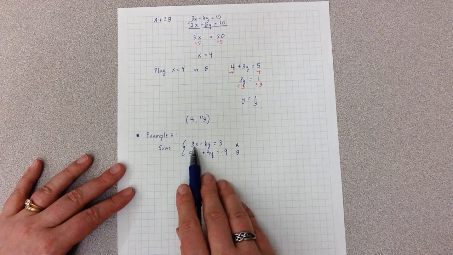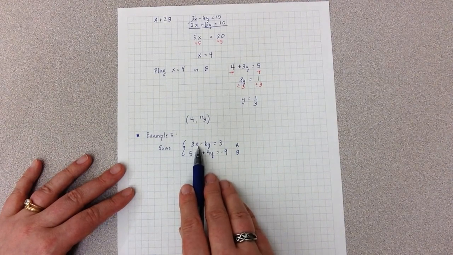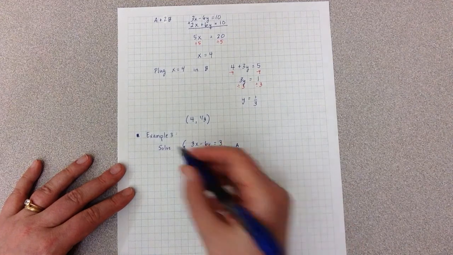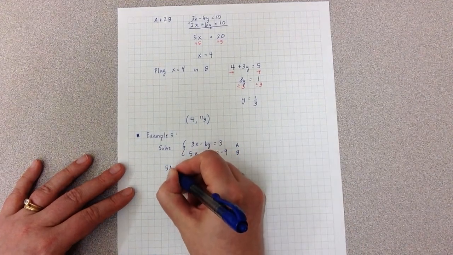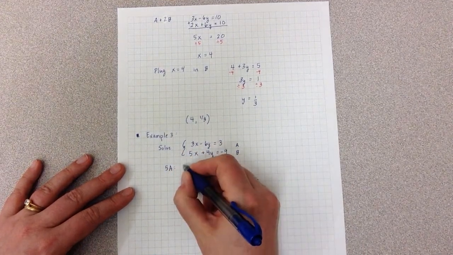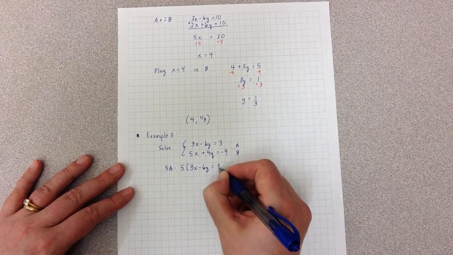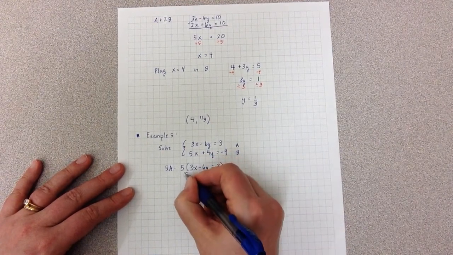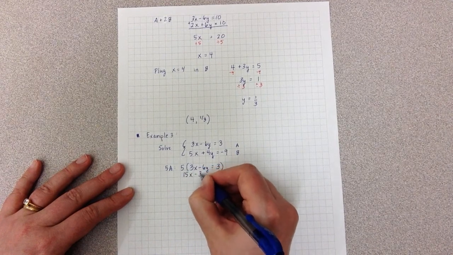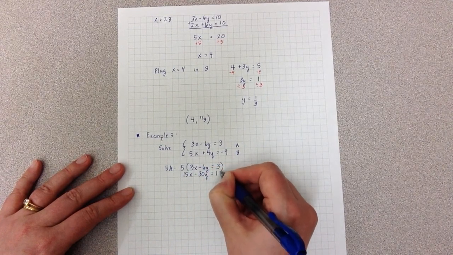So I can get the 3x to be 15x by multiplying by 5. So I'm going to say 5a, and I've got 5 times equation a. I distribute the 5 through to each and every piece.